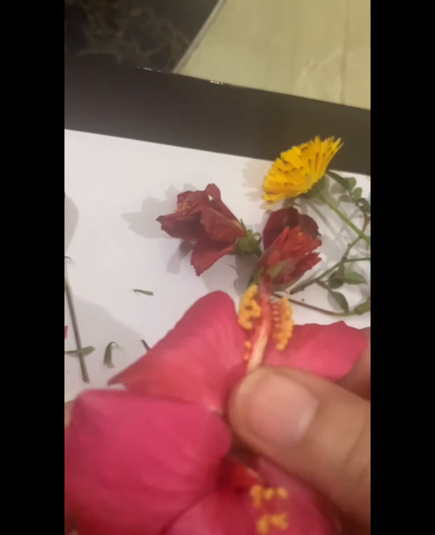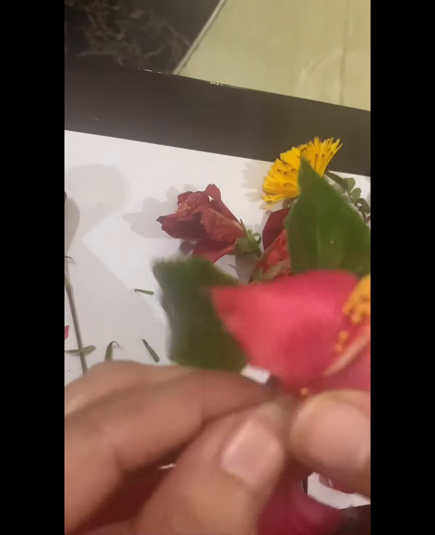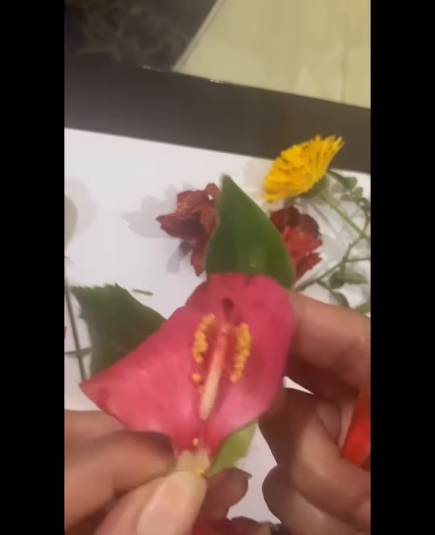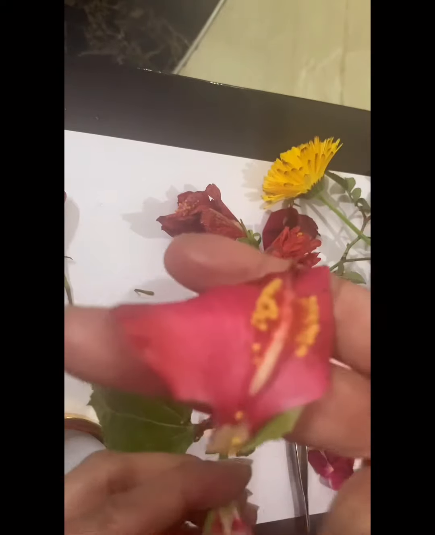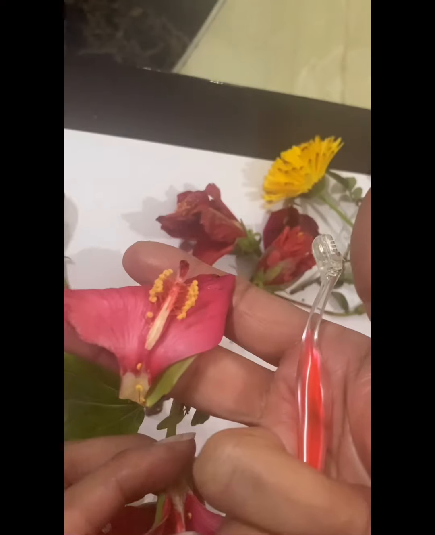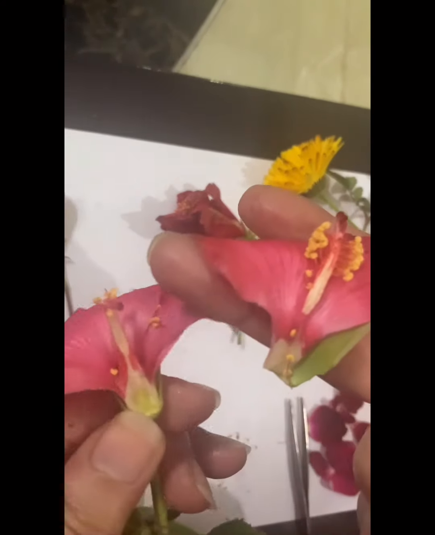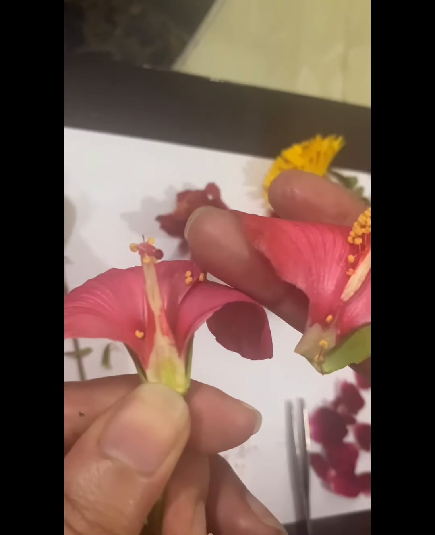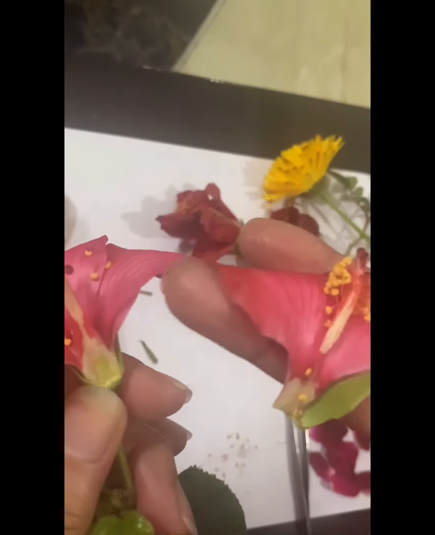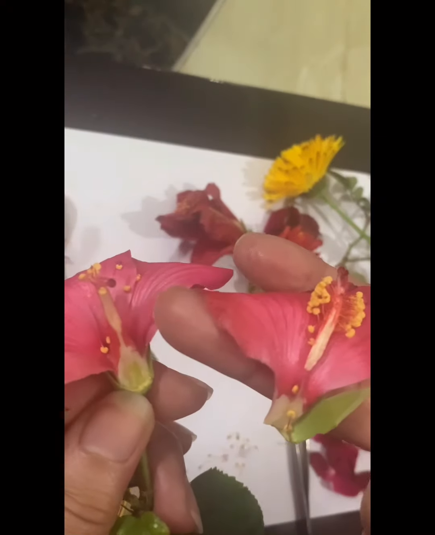And I'm opening it, and you can see the LS. This is the diagram which is given in your books showing the LS of hibiscus flower. This is the other half of the flower. This is also the LS. So you get two sections, right? Both are longitudinal sections of hibiscus flower.